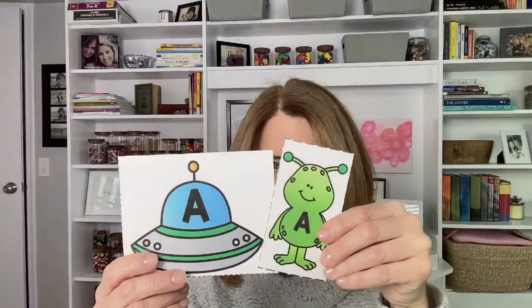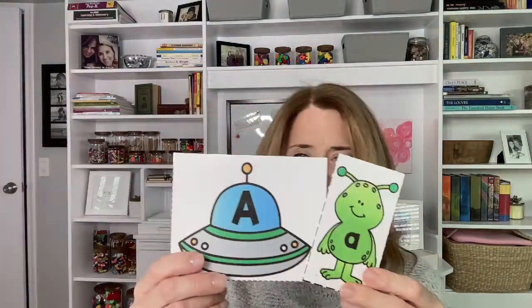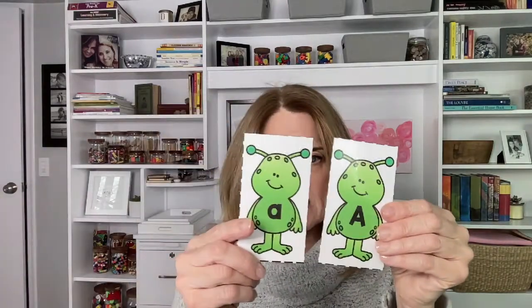Another thing I have that you can play so many different ways is I have these spaceships, and you could do a straight match with the alien that belongs to the flying saucer spaceship, or you can take the lowercase letter and make it an upper-lowercase match, or if you don't want to do that, you can just match up the aliens. So that was A. I've also got B to show you, and we've got the whole alphabet, and that is in my All About Space lesson plan too.